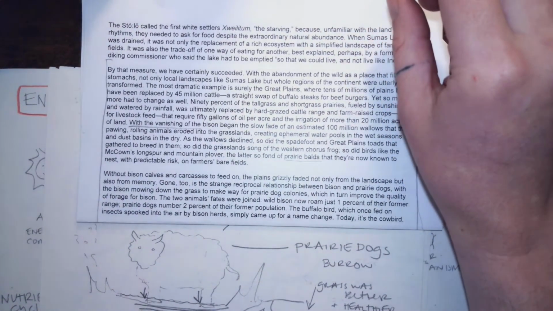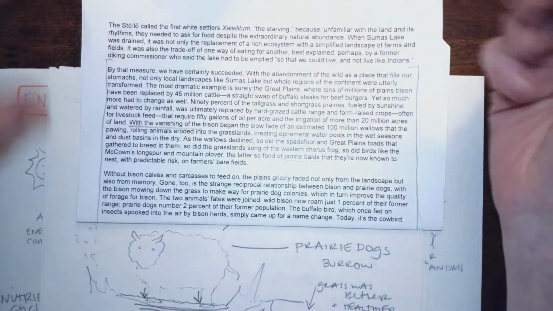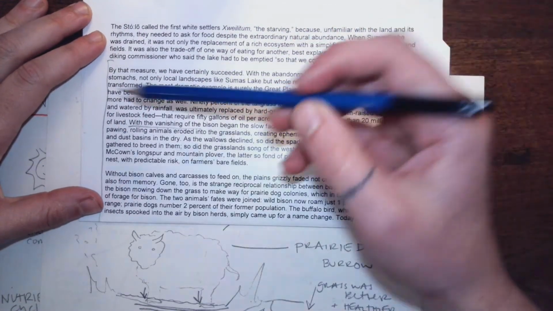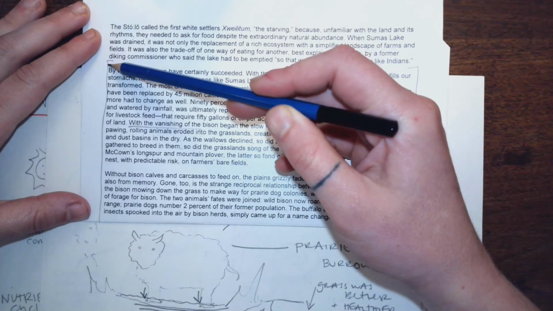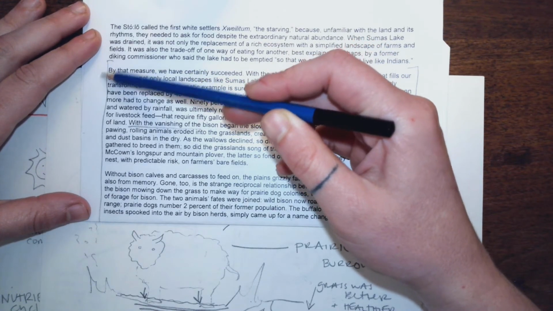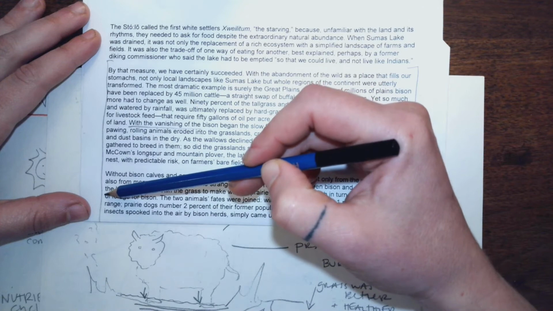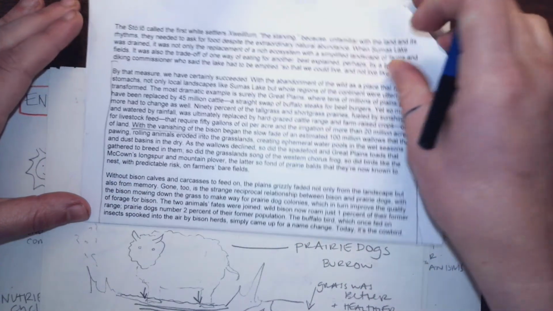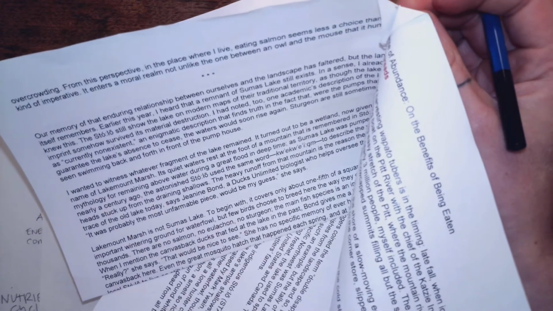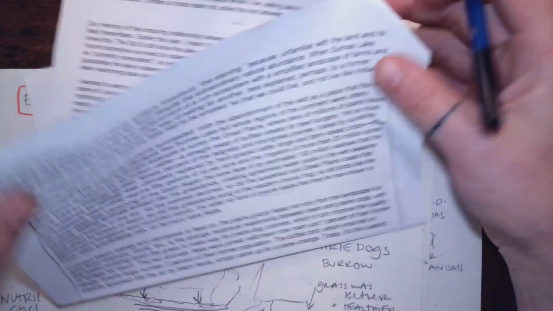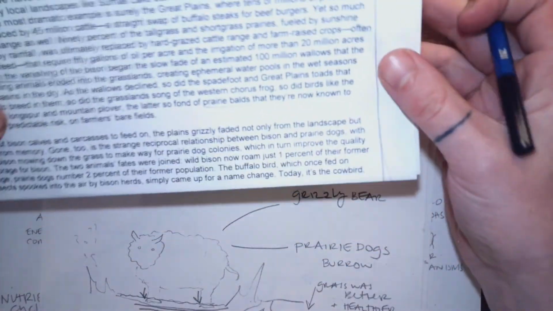The first thing that we did was we read about what happened when the bison were effectively taken out of an ecosystem. And so we read this little bit that was part of Appetite of Abundance, on the benefits of being eaten, that we read a few weeks ago.